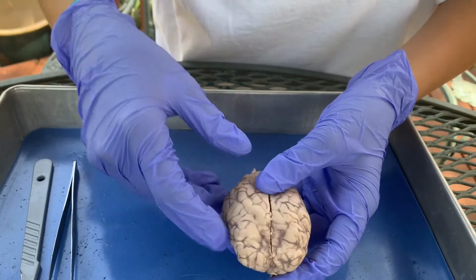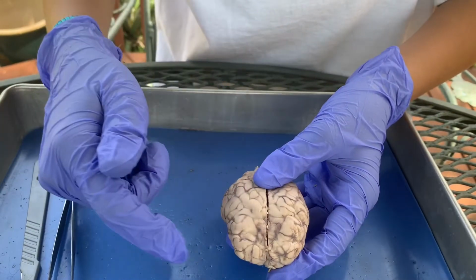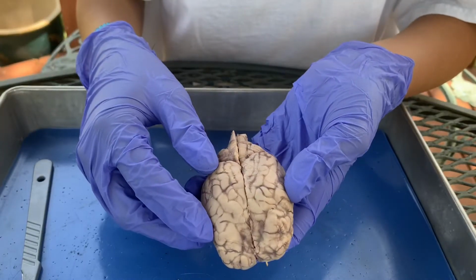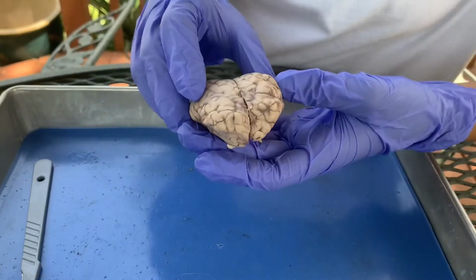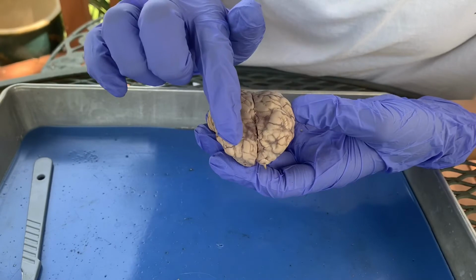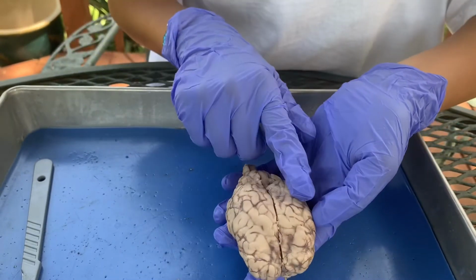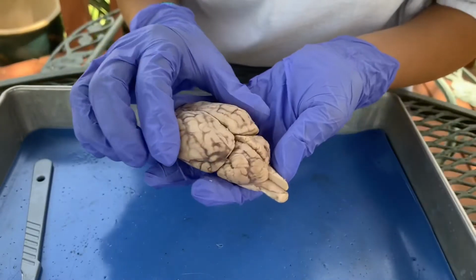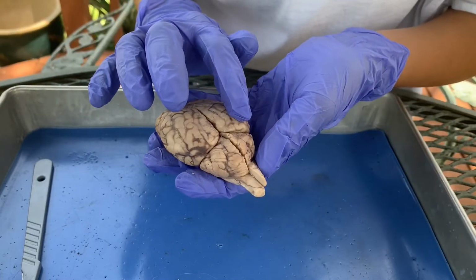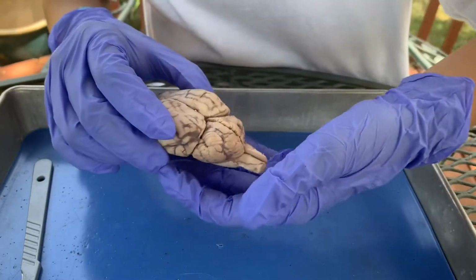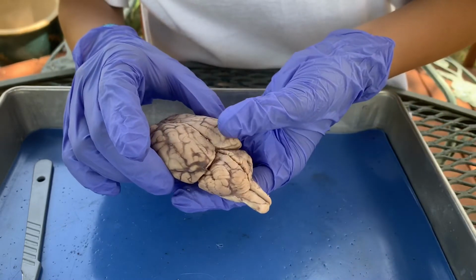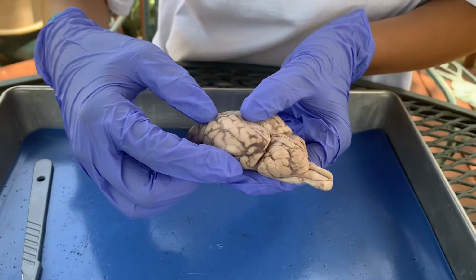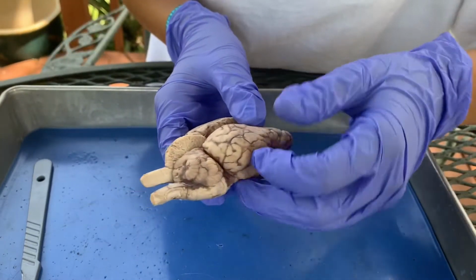Additionally, there's another fissure right here separating the frontal lobe and the parietal lobe. The cerebrum is divided into lobes: the left and the right frontal lobe, the left and the right parietal lobe, the left and the right occipital lobe, and then the left and the right temporal lobe.